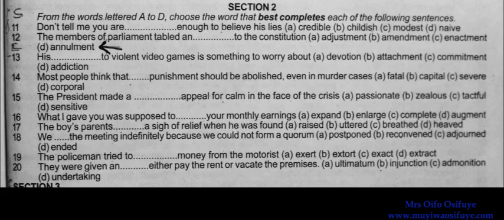From the sentence we have just read, the option that best completes it is naive. The sentence will now read, don't tell me you are naive enough to believe his lies.